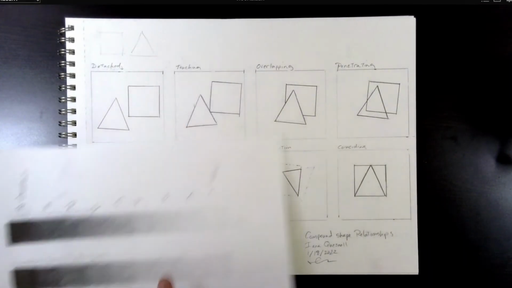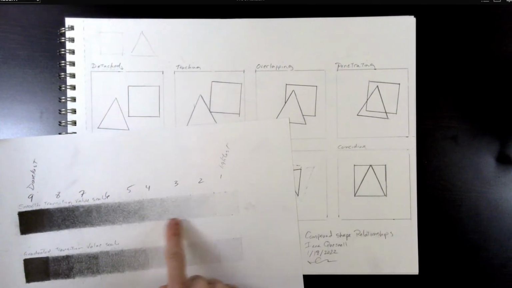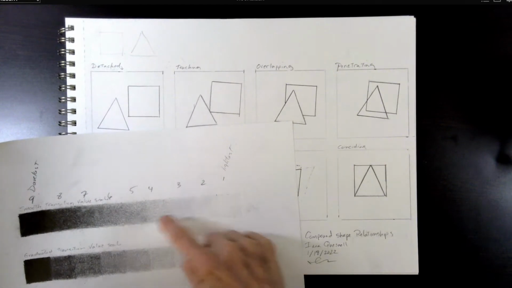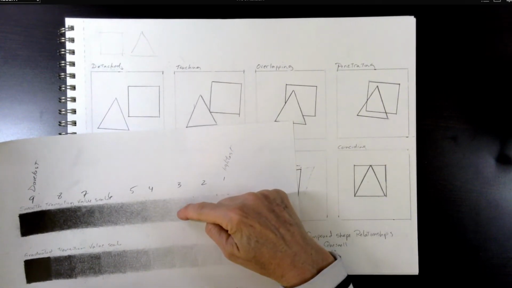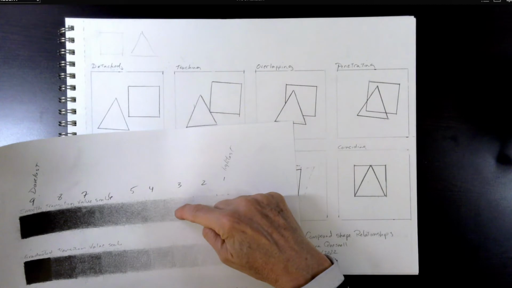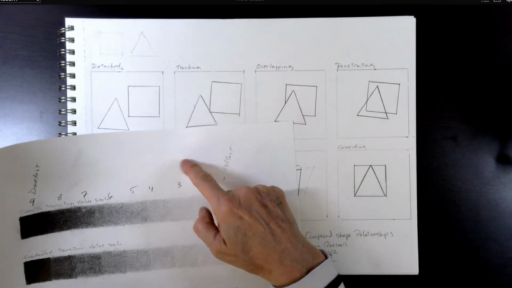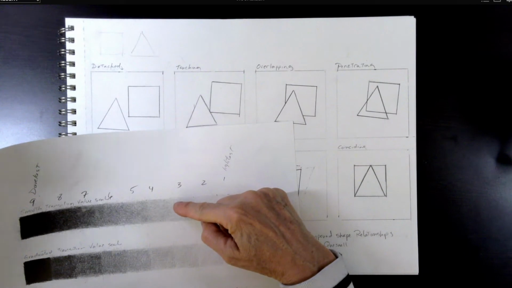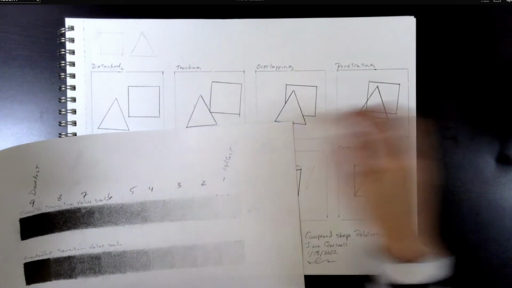Okay, so for your negative space in each of these, I asked you to choose a 3 or a 4, right? But as you can clearly see, there's a big jump between this 3, 4 middle kind of high key value and the white of the paper, right? So I'm going to demo this so you'll see what I'm expecting.